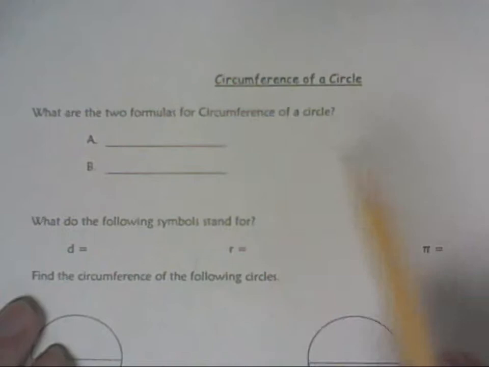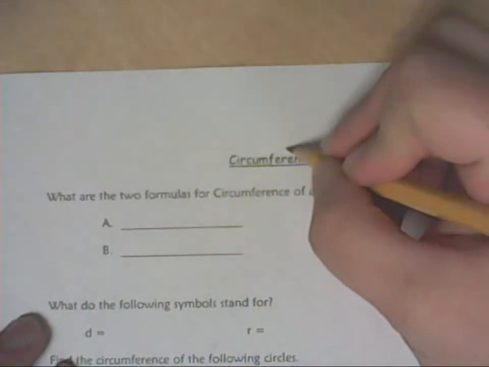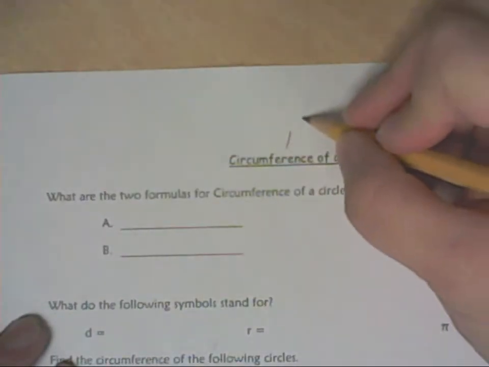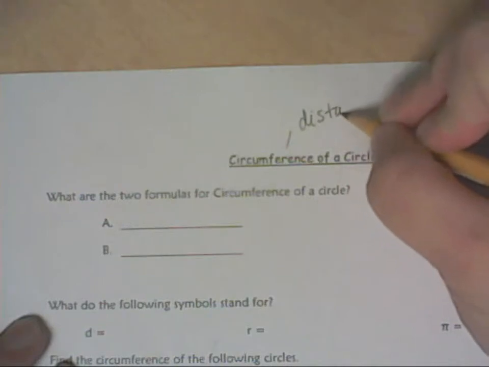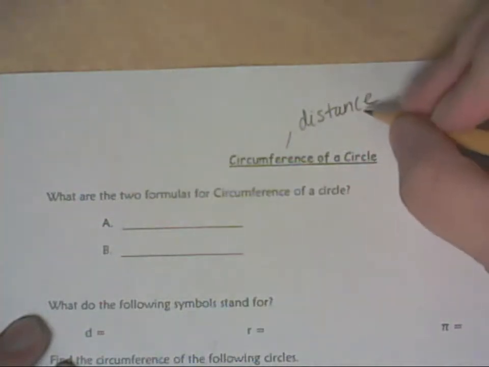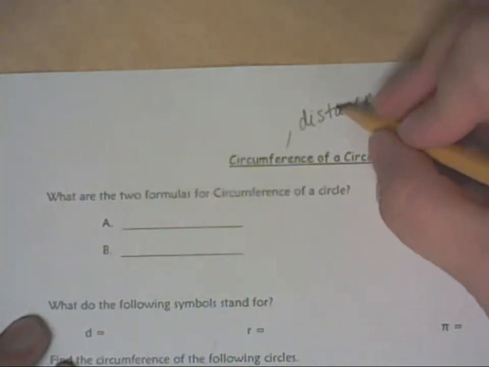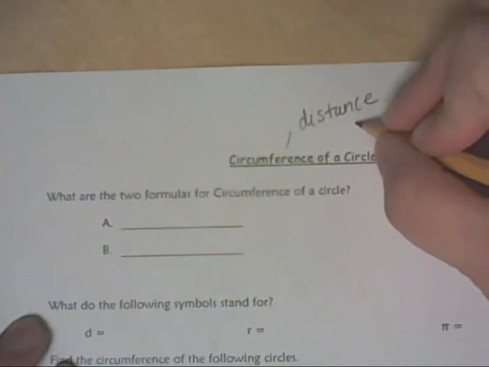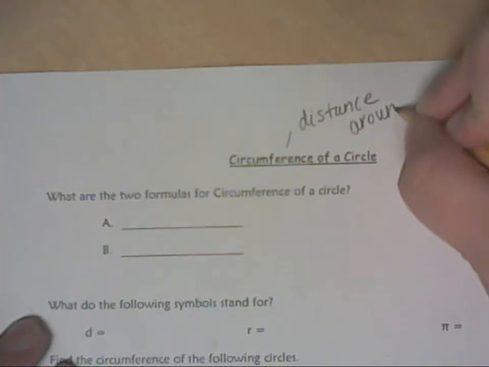The first thing we need to know is that the circumference measures the distance around a circle. Okay? It measures the distance around a circle. It's basically the perimeter for a circle. It has a fancy name. So it's the distance around.